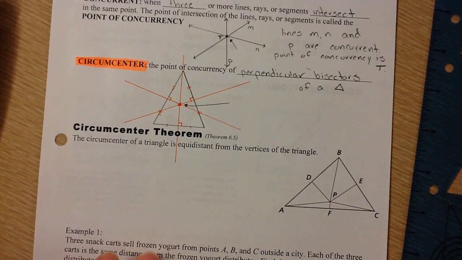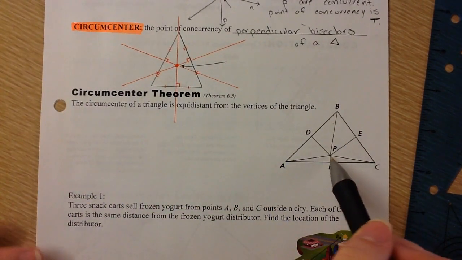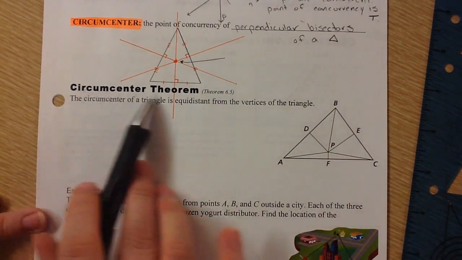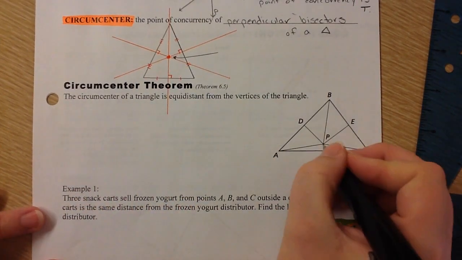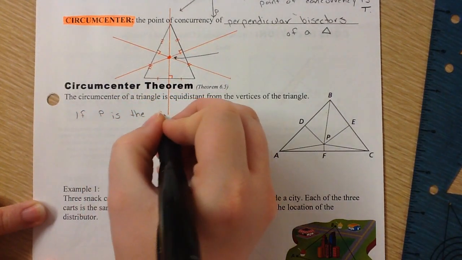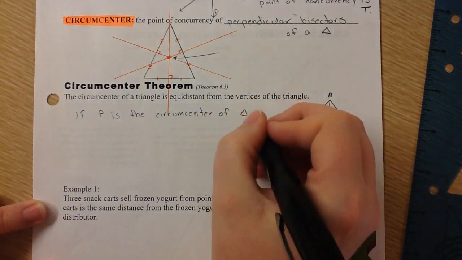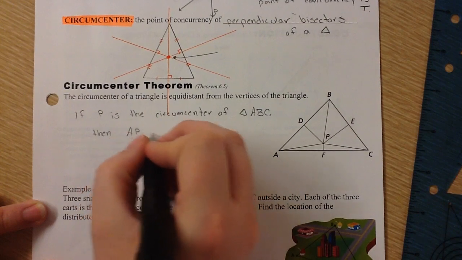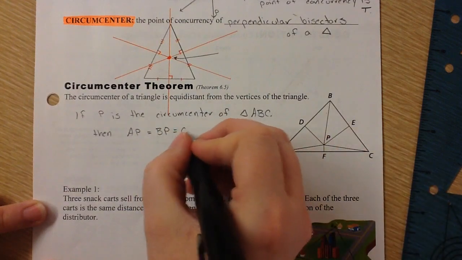If you remember from that exploration, what was interesting about this circumcenter is that it ended up being the same distance from all the vertices. So that's our circumcenter theorem. The circumcenter of a triangle is equidistant from the vertices of a triangle. So basically, if P is the circumcenter of triangle ABC, then the distance from A to P is equal to the distance from B to P, which is equal to the distance from C to P.